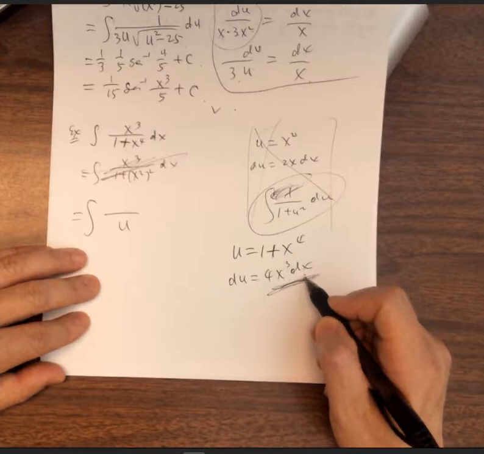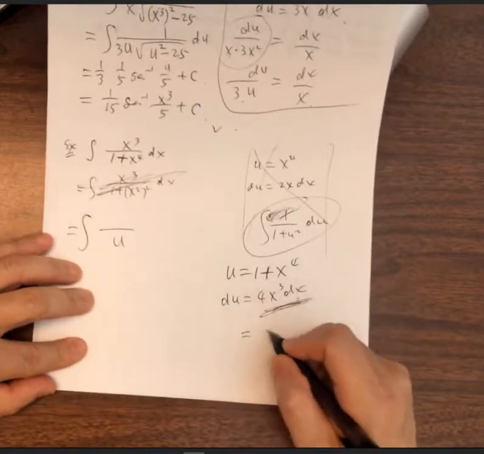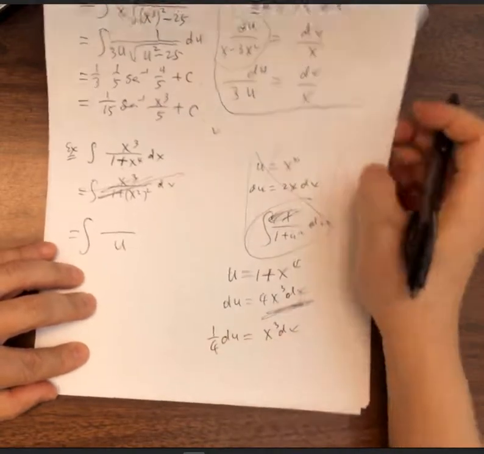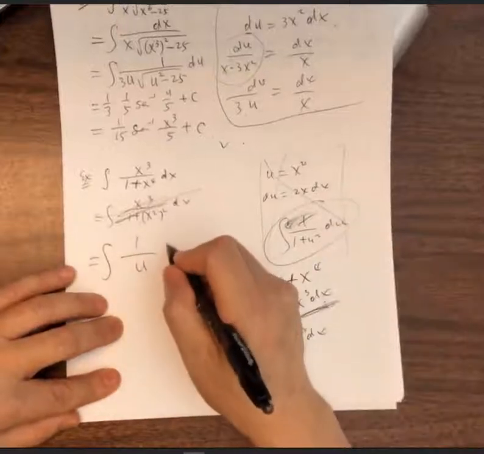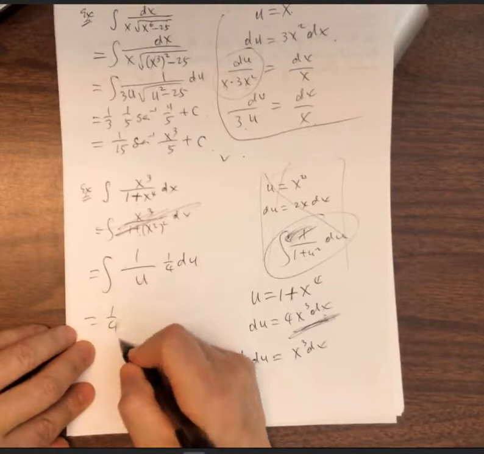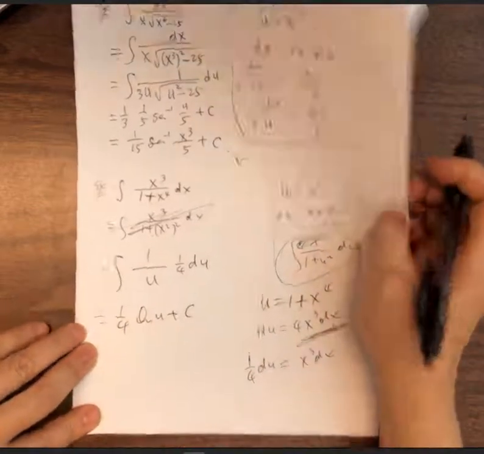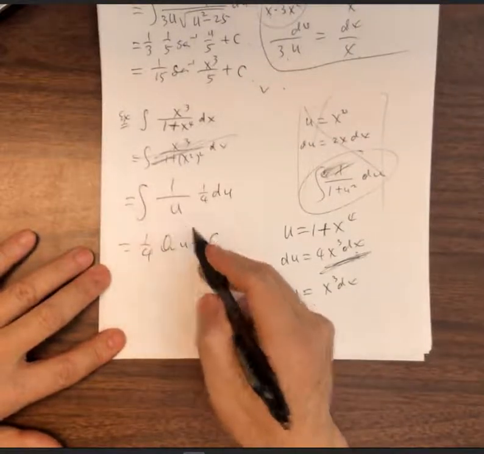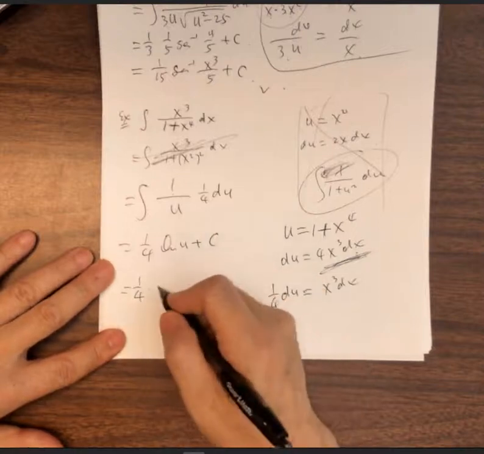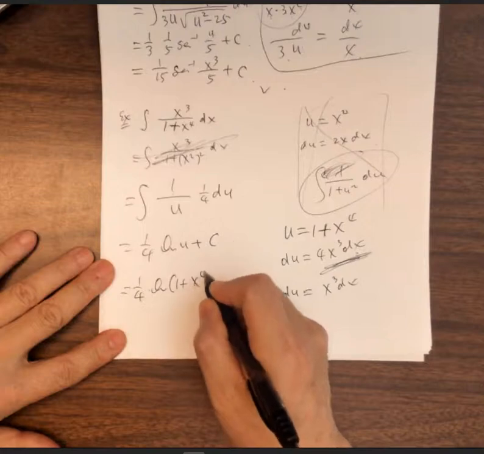Same as 1/4 du. So 1/4 times the integral of 1/u, which is log u plus c. The integral of 1/u is log u, so we get 1/4 log of 1 plus x to the fourth.